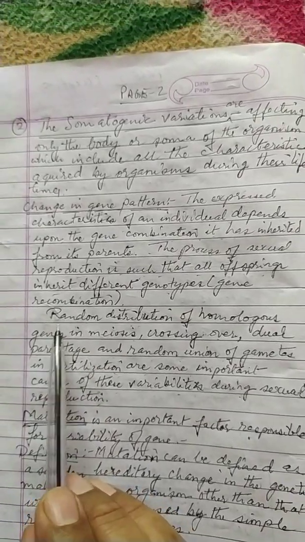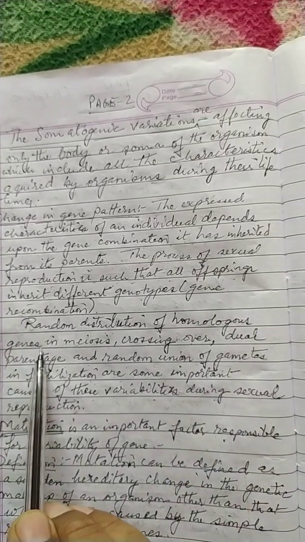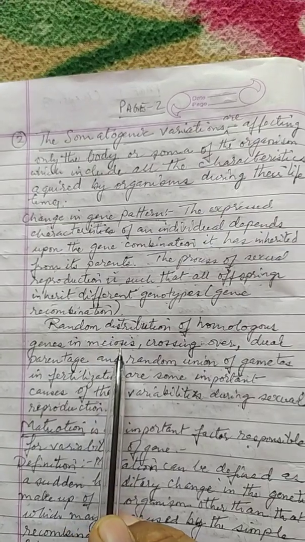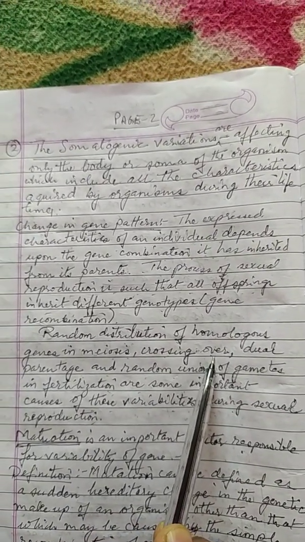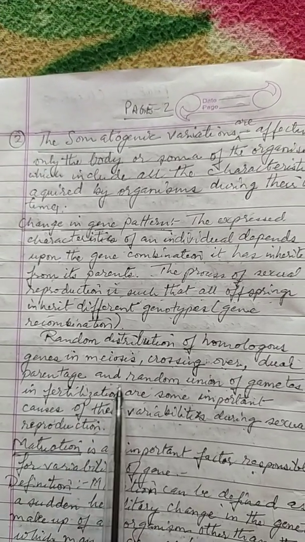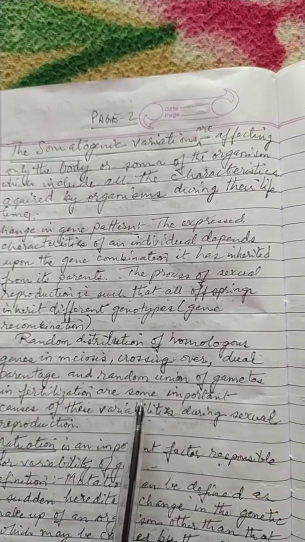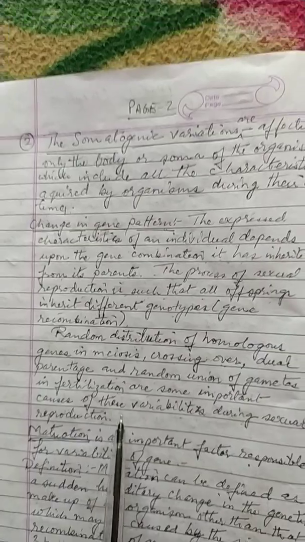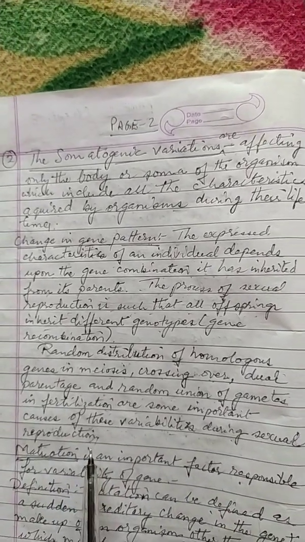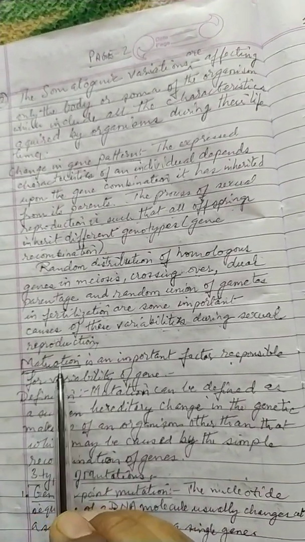Let us understand this again. Random distribution of homologous genes in the cell division of meiosis, crossing over, dual parentage, that means two parents involved, male and female, and random union of gametes in fertilization are some important causes of variations or variabilities during sexual reproduction. Now let us renew our understanding of mutation.